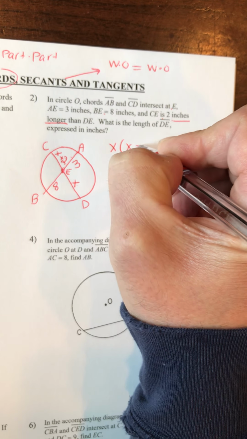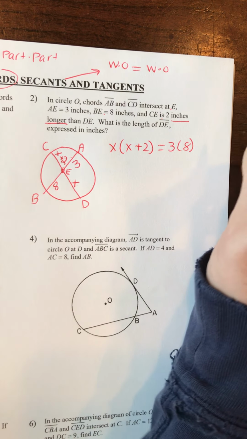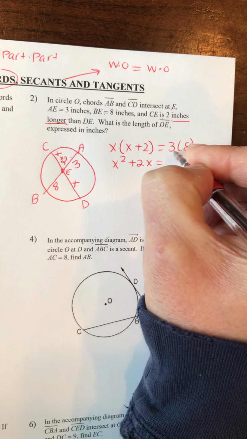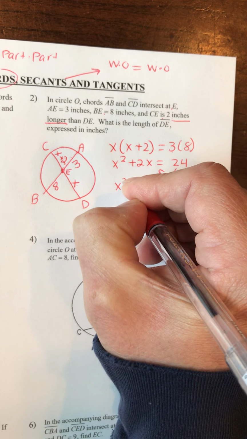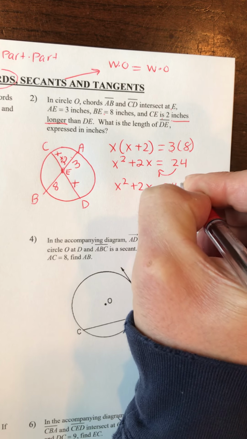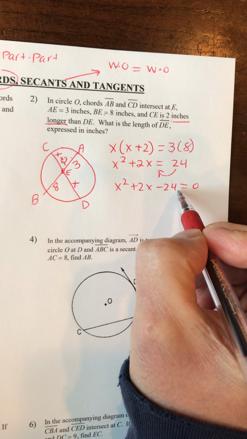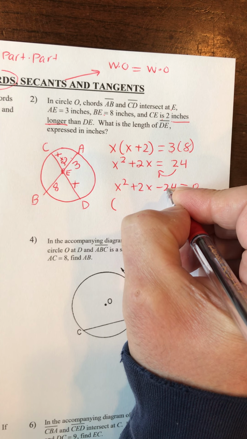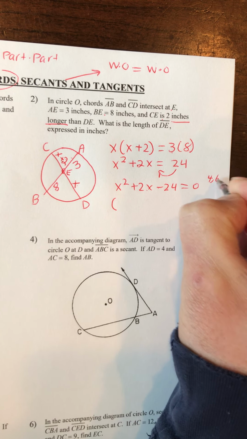Part times part equals part times part. So x times x plus 2 equals 3 times 8. We distribute on the left, x squared plus 2x. We multiply 3 and 8 on the right. That's 24. We have a quadratic because we have an exponent of 2, so we bring the 24 over. Then you're going to factor. If you're not comfortable factoring, plug this into the calculator, into y equals, and find the zeros. But if you can factor, you need factors of 24 that subtract to 2. That's going to be 4 and 6.